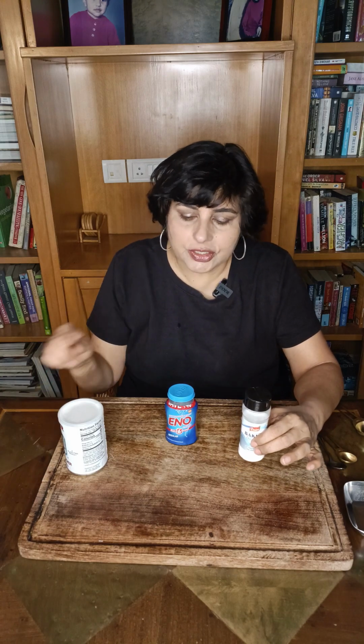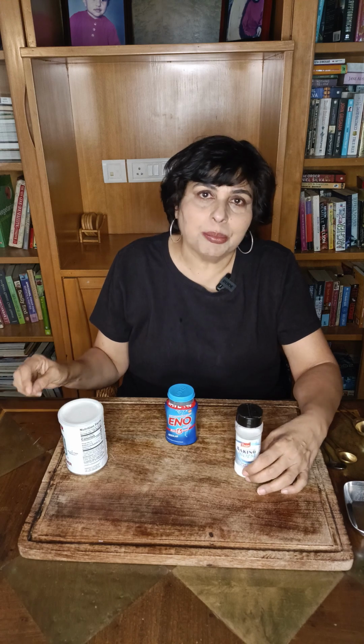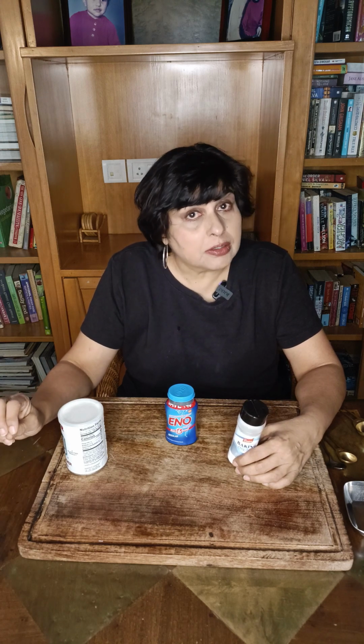So let's start with baking soda because that's the ingredient in all 3 of them. That's the main leavening agent. So baking soda is essentially soda bicarbonate, and in the presence of an acid solution, which means water, it produces carbon dioxide, which is a gas, and that's what lightens or leavens your food.